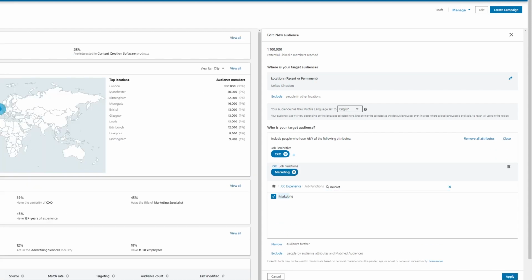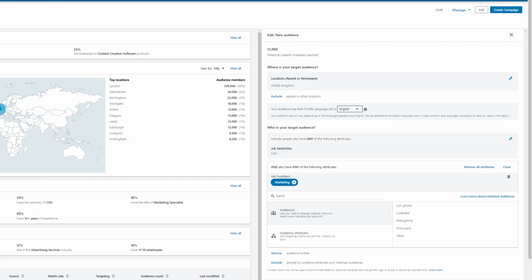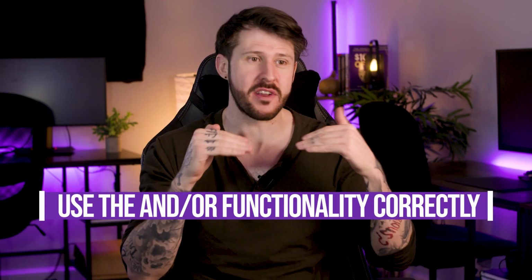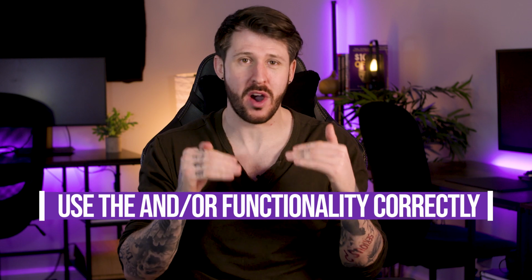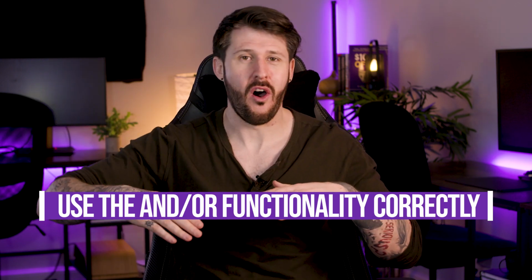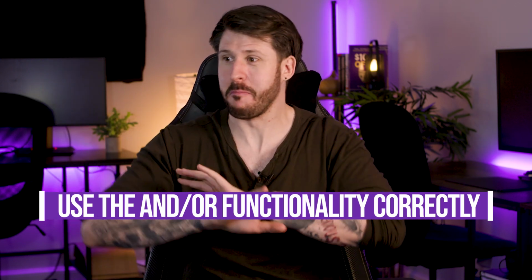If you use the "or" functionality, then what will actually be happening is you'll be targeting anyone at CXO seniority regardless of their function, and then you'll also be targeting everyone in the function of marketing regardless of their level of seniority. So it completely blows out your audience, and it's not what you think you should be going after. So make sure you use "and", not "or" functionality.